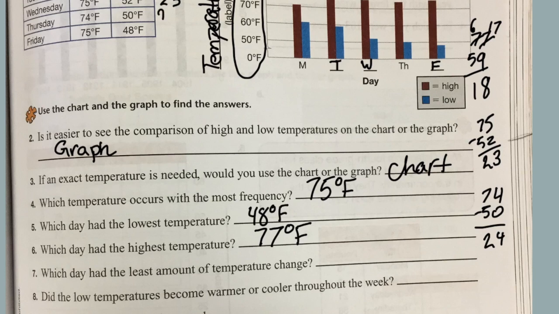So that's 24 degrees difference. And then last but not least, let's try 75 minus 48. 15, make that a 6. 15 minus 8 is 7. 6 minus 4 is 2. So 27. It looks like the day that had the least amount of temperature change was Monday.